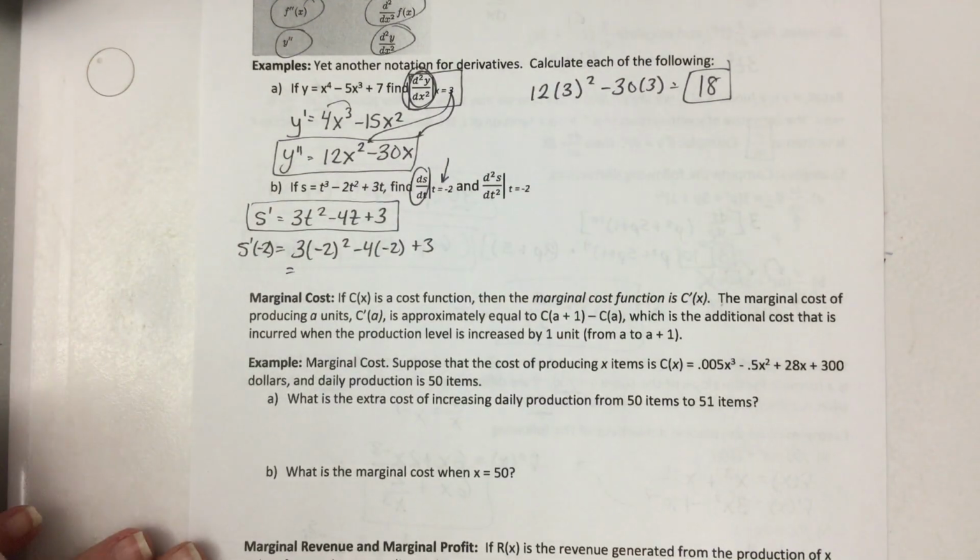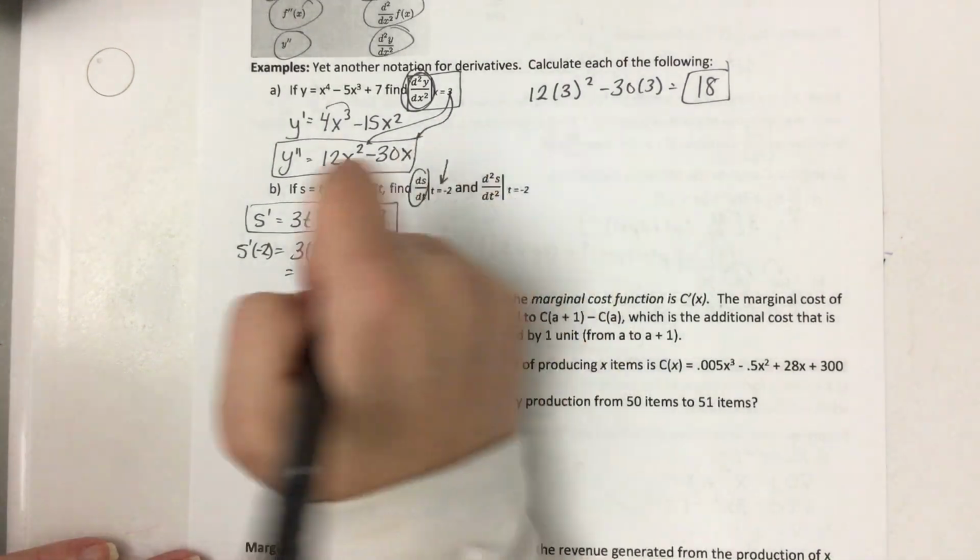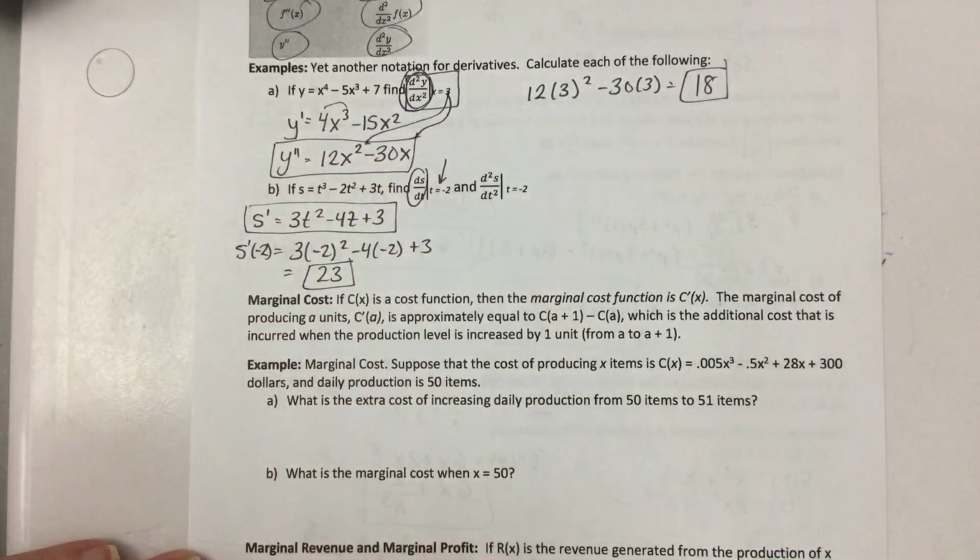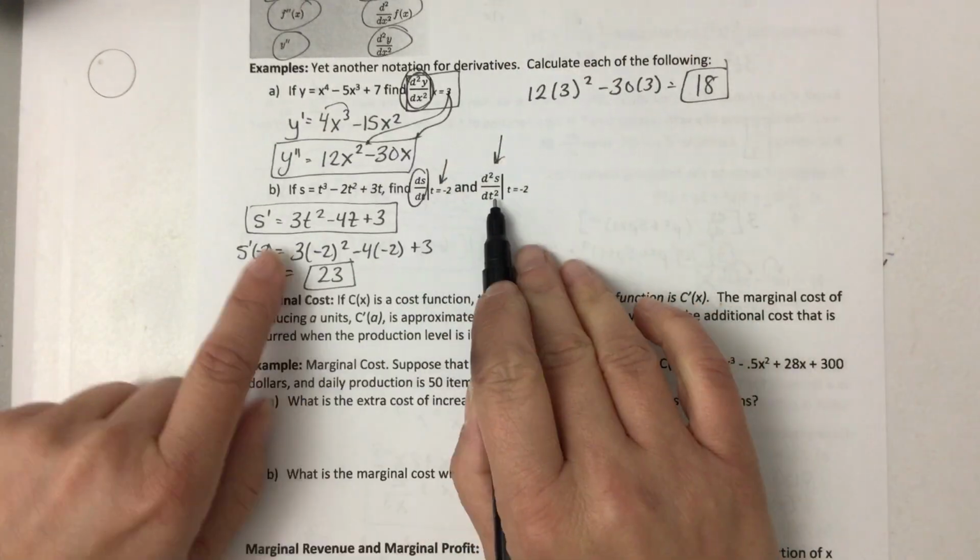3 times negative 2 squared minus 4 times negative 2 plus 3. It's 23. Now they want us to find the second derivative.